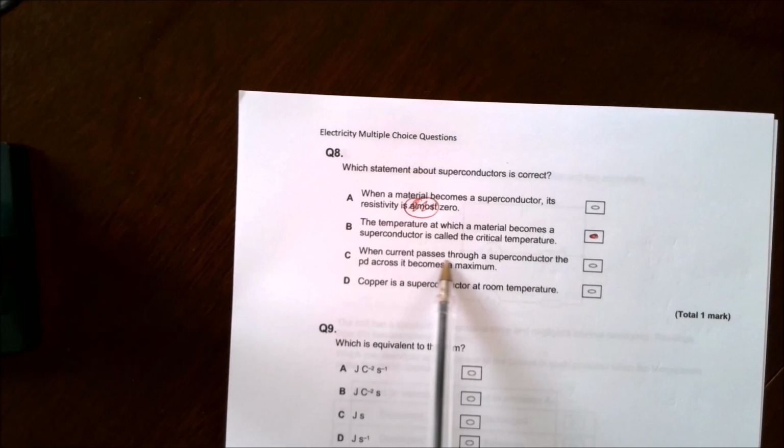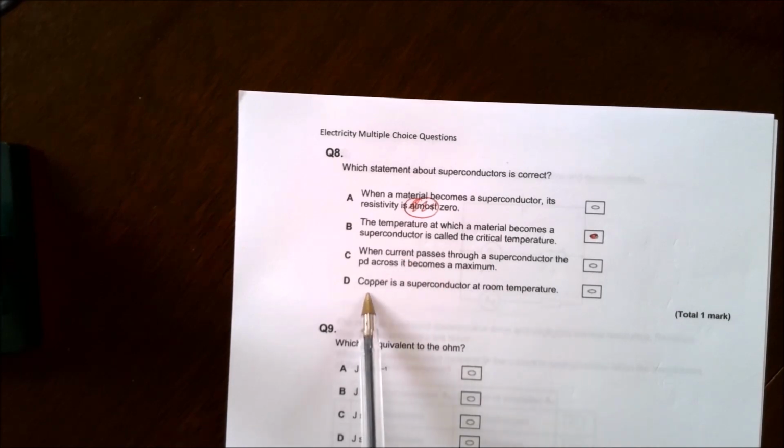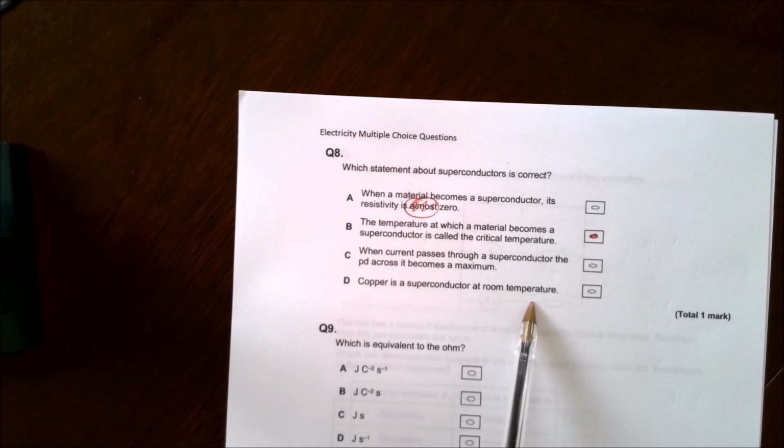Let's just check the other one. When current passes through a superconductor, the PD across it becomes a maximum. Okay, that's rubbish. There is no PD across it because there is no resistance. And if you think copper is a superconductor at room temperature, you really haven't been paying attention.